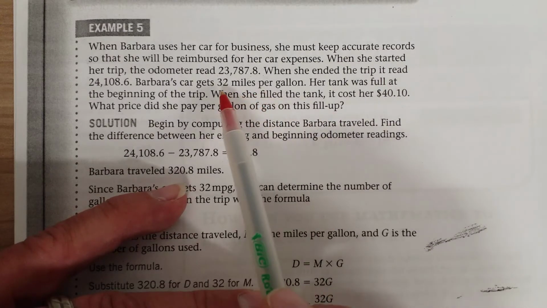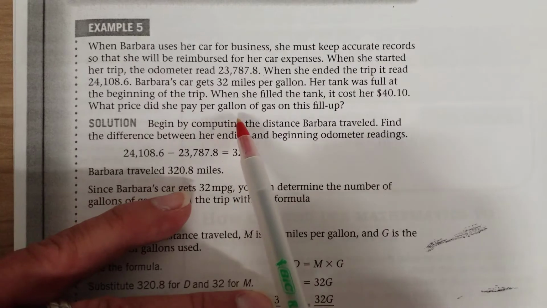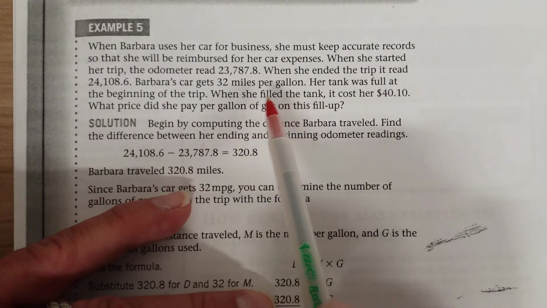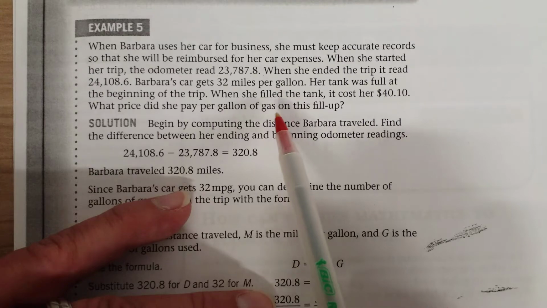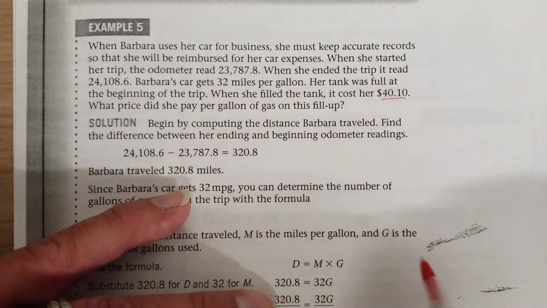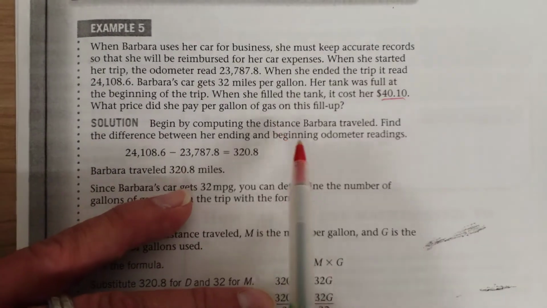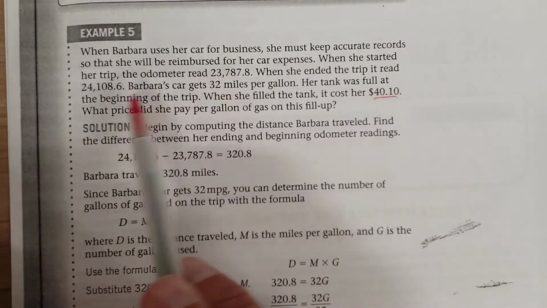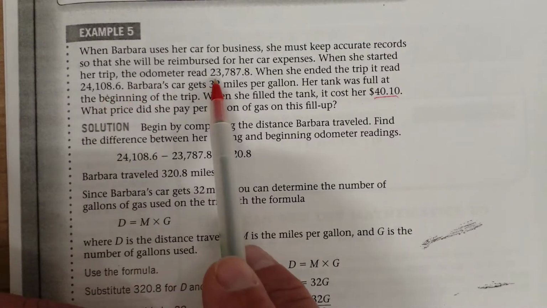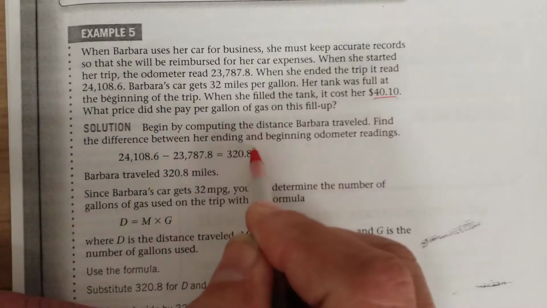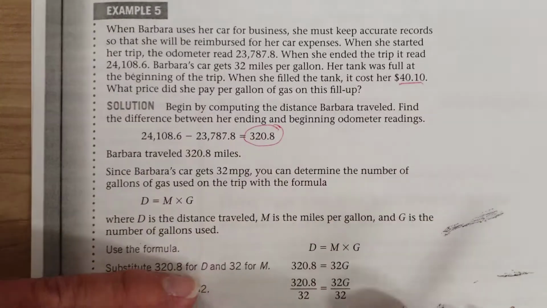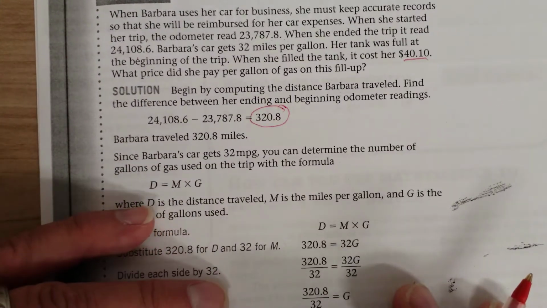So she drove it for this many miles. She had a full tank, and then when she went to fill it back up again, it cost her that much. So let's first figure out how far she drove. So this was the ending mileage, that's the beginning mileage. So she drove, if you subtract those, she drove 320.8 miles.